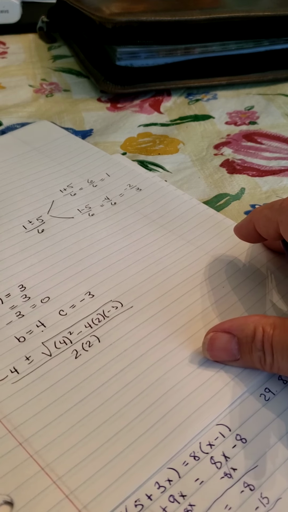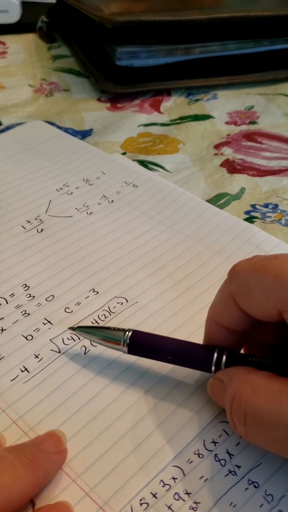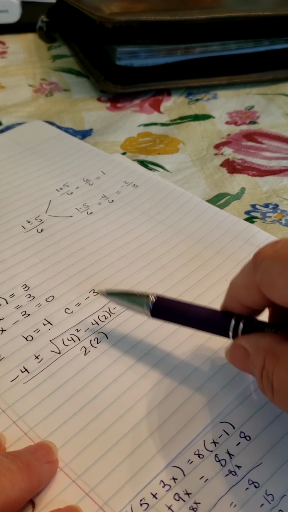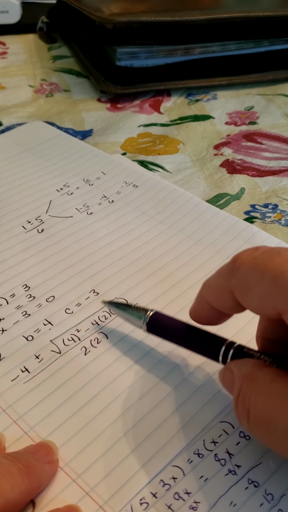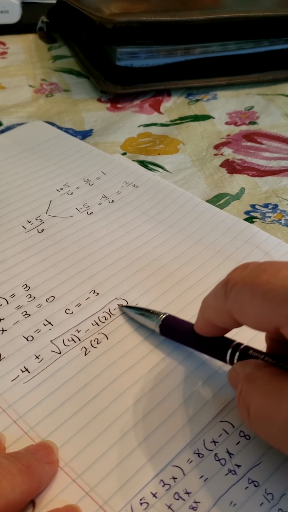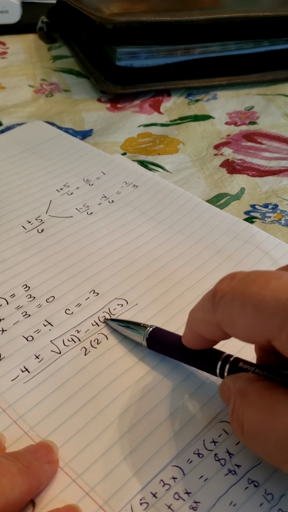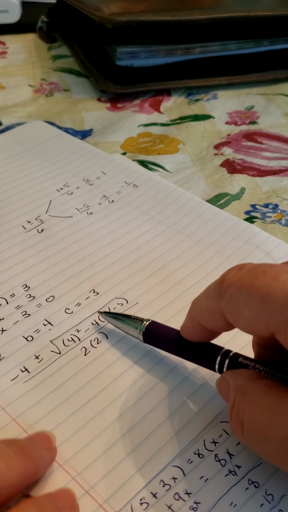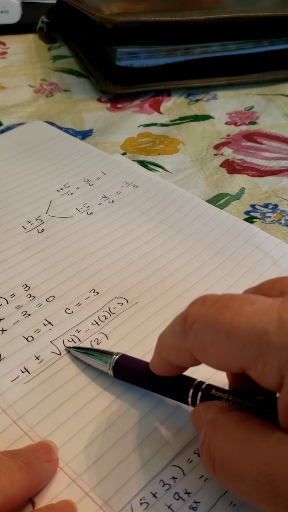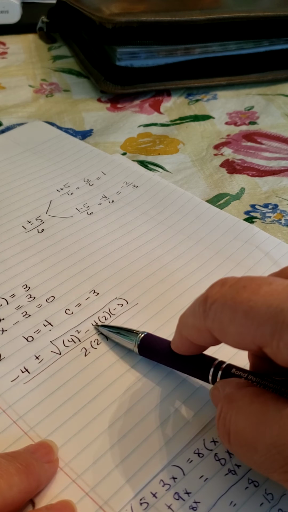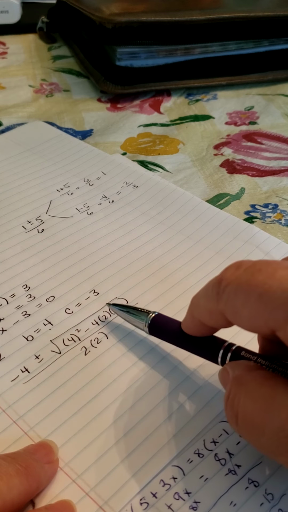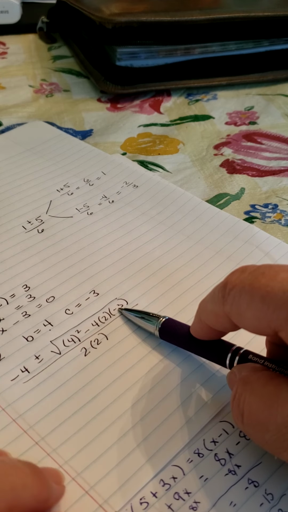All right, so when you put this in the calculator, and I don't think I mentioned this before for those of you that weren't with us last term, don't use parentheses right in here. Use the multiplication symbol. Use parentheses here. So 4 squared minus 4 multiply 2 multiply -3.